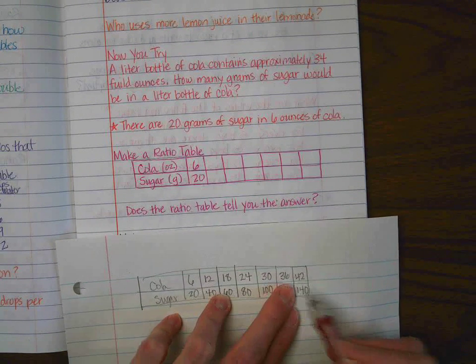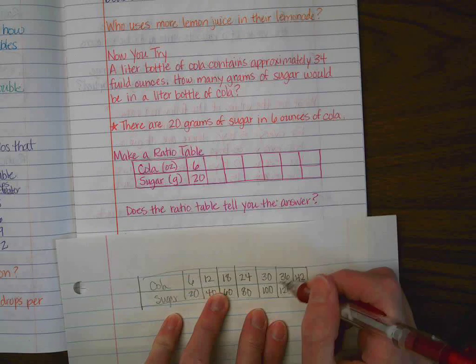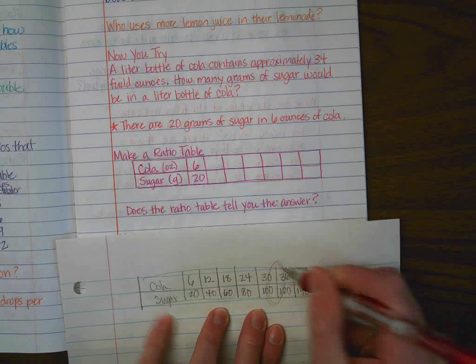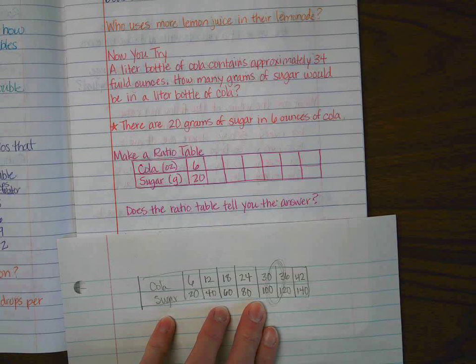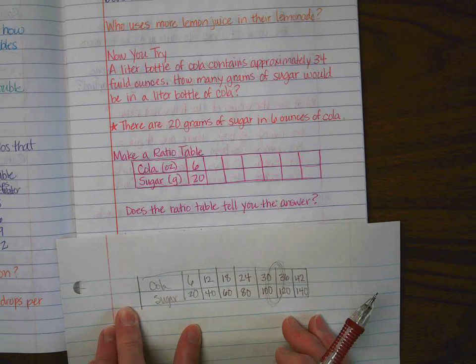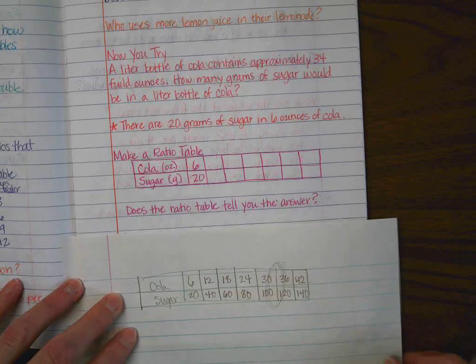We go from 6 to 12 to 18 to 24 to 30, 36, 42, but look, 34 would be somewhere in here, okay? And if we're trying to figure out how many grams of sugar are in a 34 fluid ounce bottle, the ratio table isn't really helping us that much.